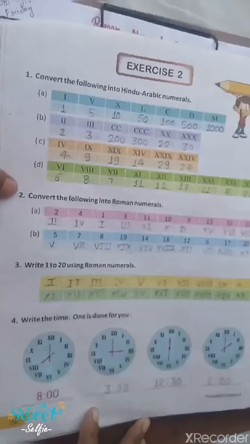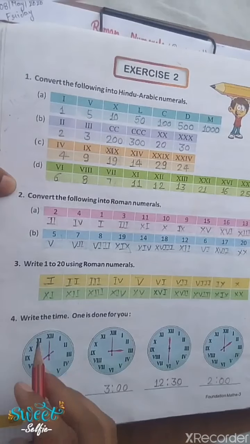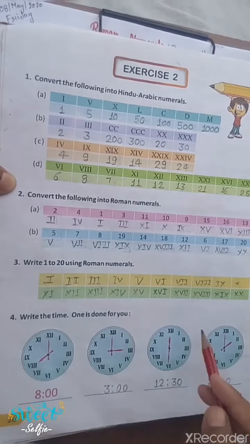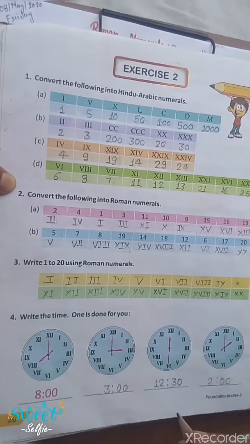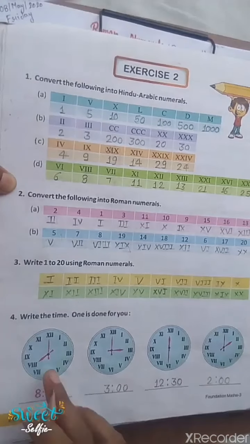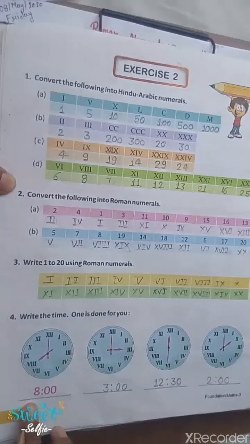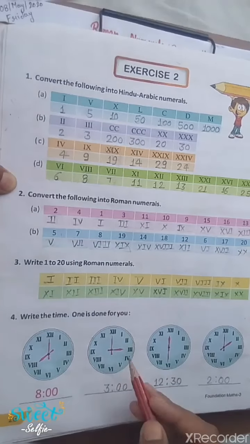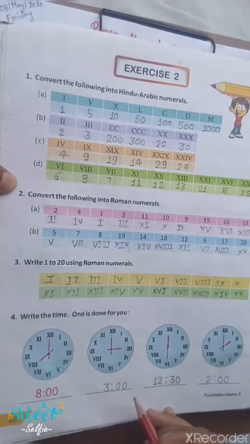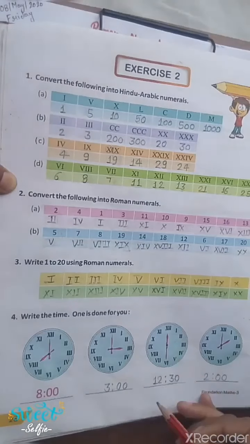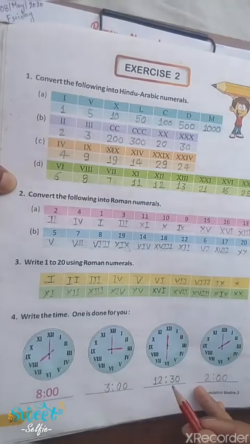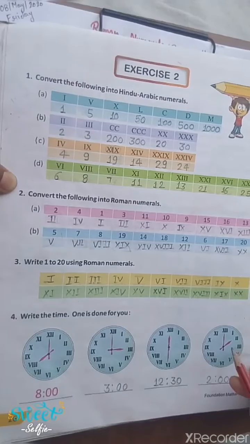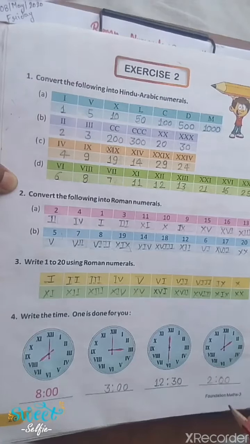Next, question number 4. Write the time. We have to write what time the clock shows. इन clock में कौन सा time हो रहा है हमें यहाँ पे वो write करना है. We can see in first it is already written. Okay. So next we have to write. We can see here in this clock 3 o'clock. Okay. In next, 12:30. This is 12:30. And in fourth, what time does the clock show? The clock shows 2 o'clock. Okay.